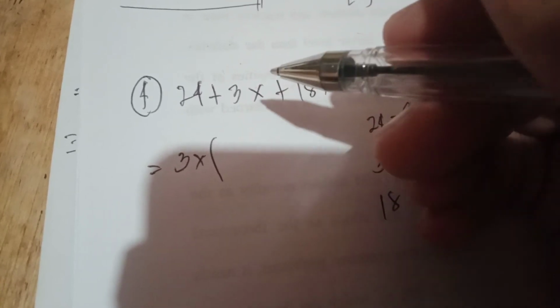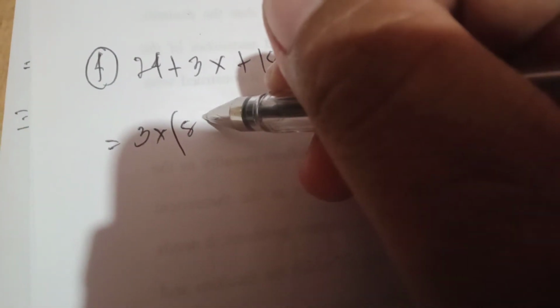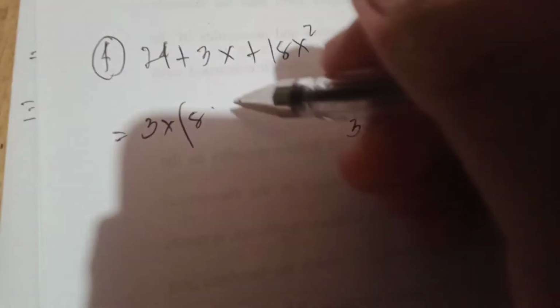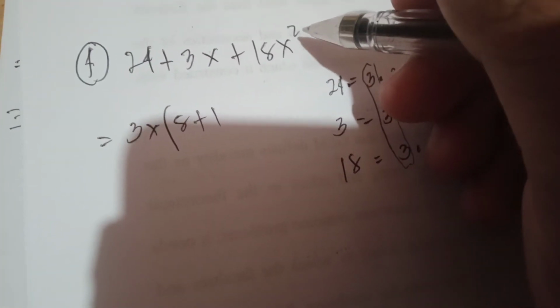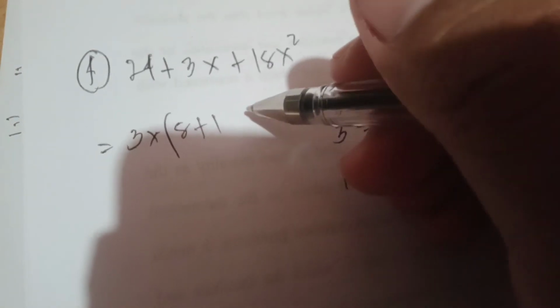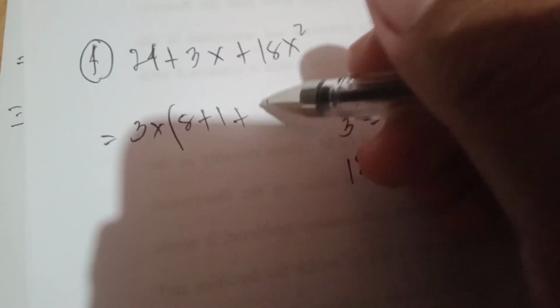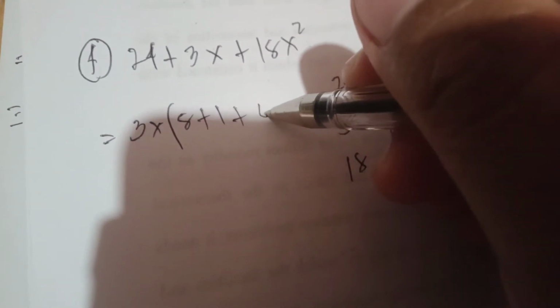Let's try to divide. 24 divided by 3x: 24 divided by 3 must be 8. 3x divided by 3x is 1. 18x^2 divided by 3x is positive 6x. Okay, let's try to simplify.